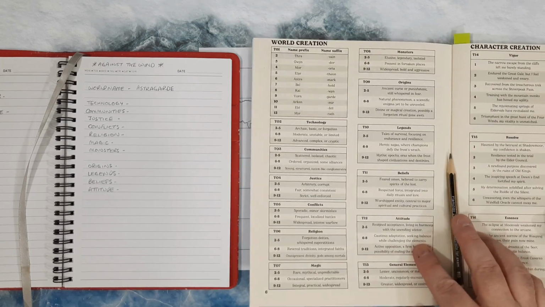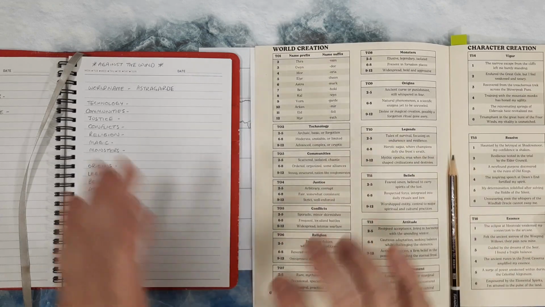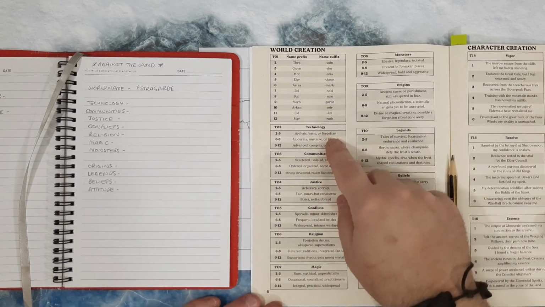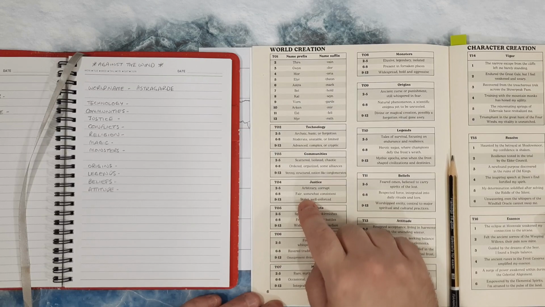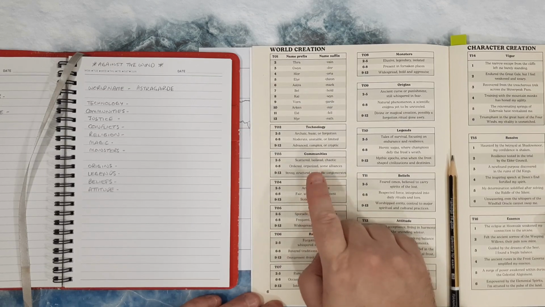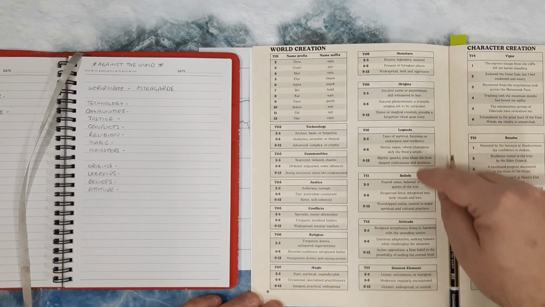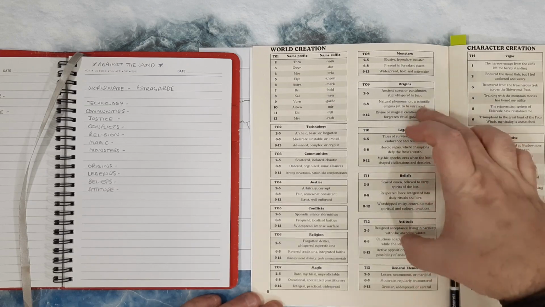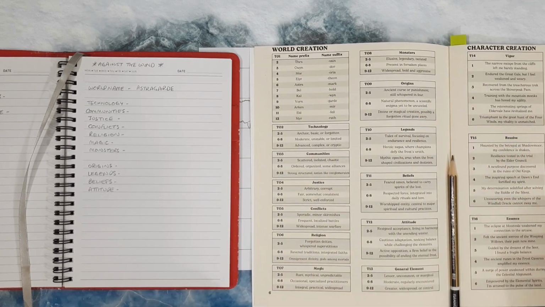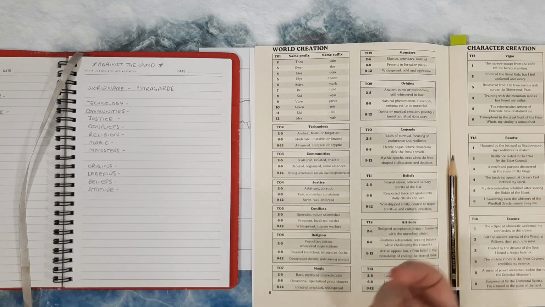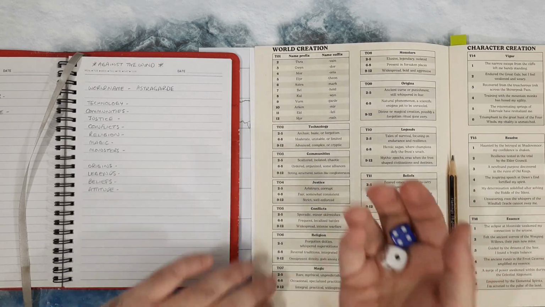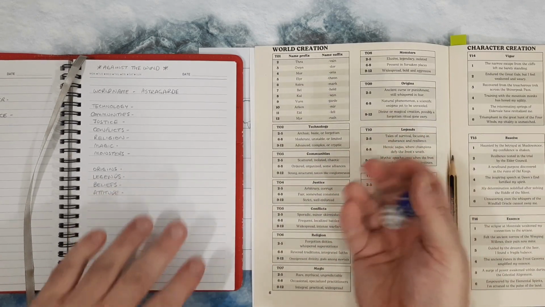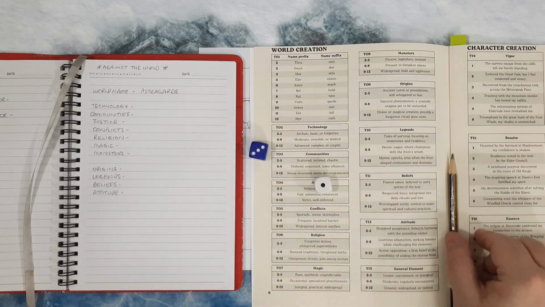I think the world could have different levels of technology depending on where you are. So I'm thinking that these ones should be for the region. Maybe the origins, legends, beliefs, and attitude could possibly be worldwide. But let's roll them up anyway and find out. Now, for these ones, I'm thinking the bell curve should be applied. So I'll be rolling 2d6. So for technology, what level of technology does our world have? A 4.